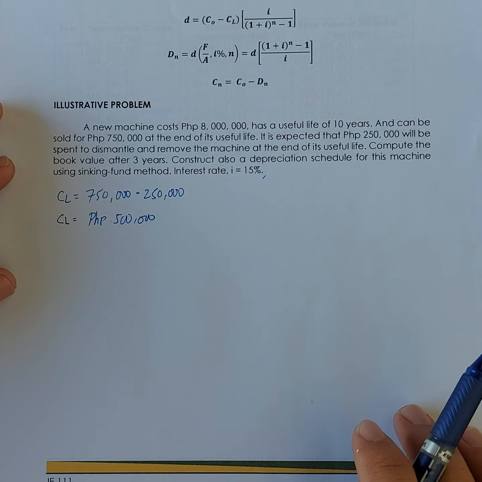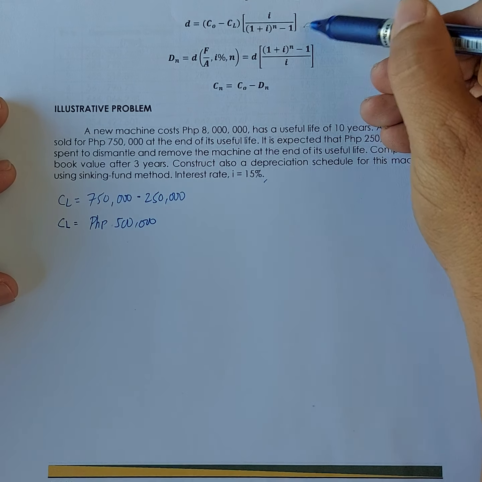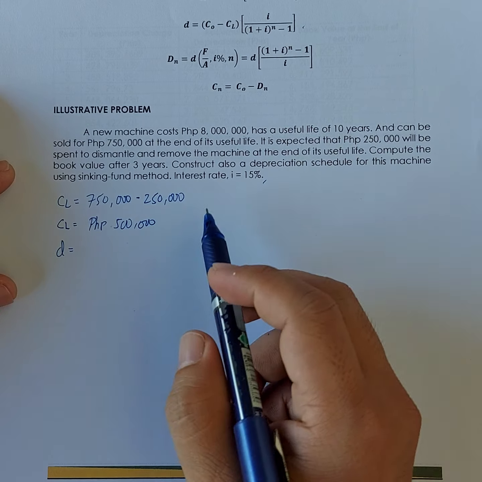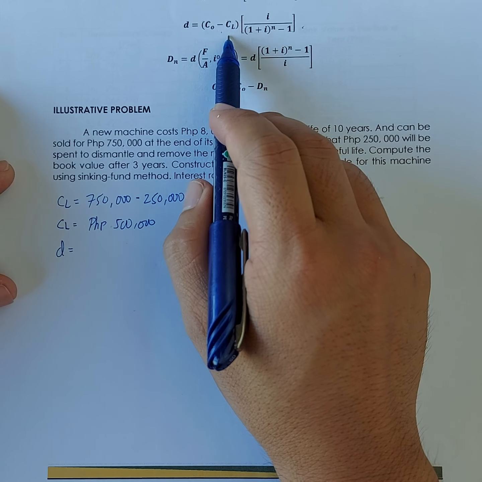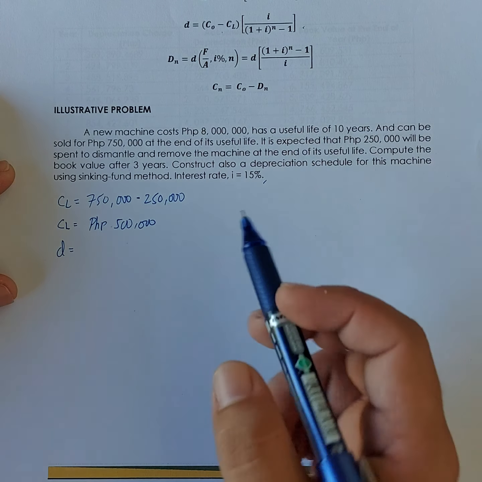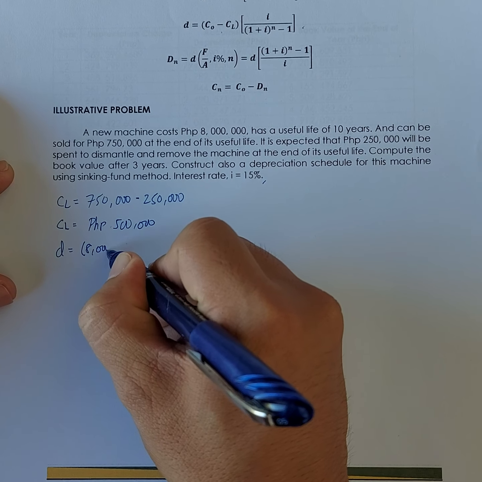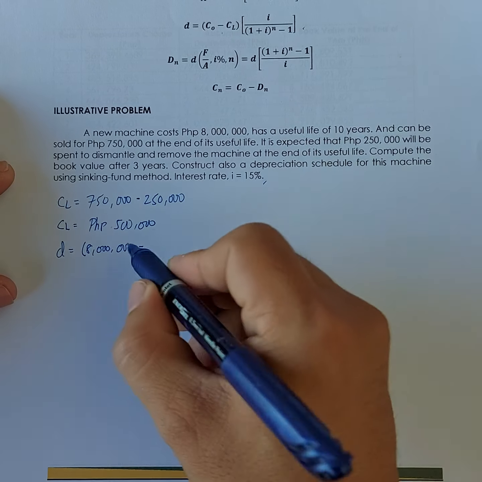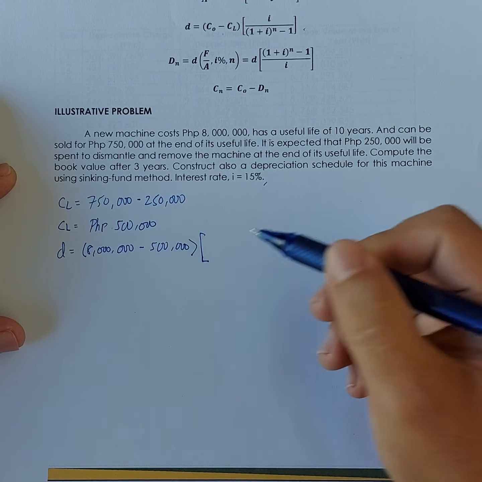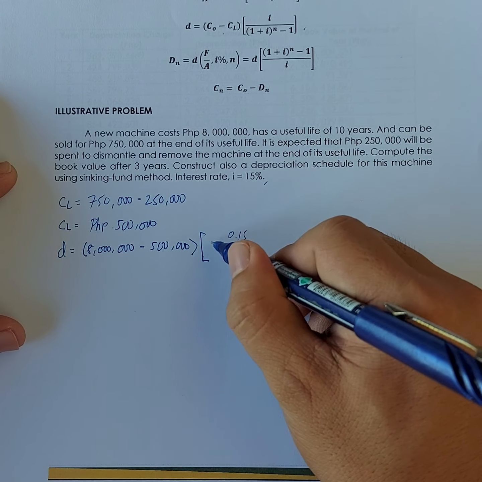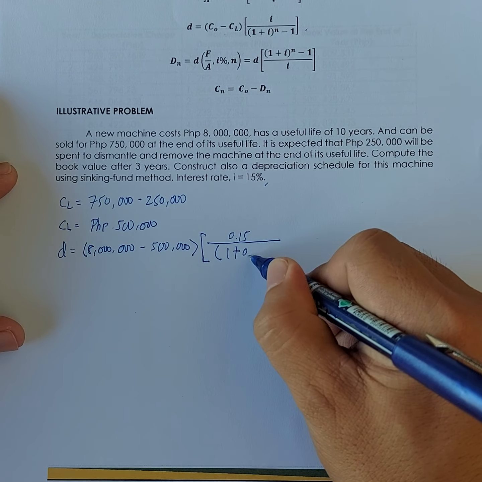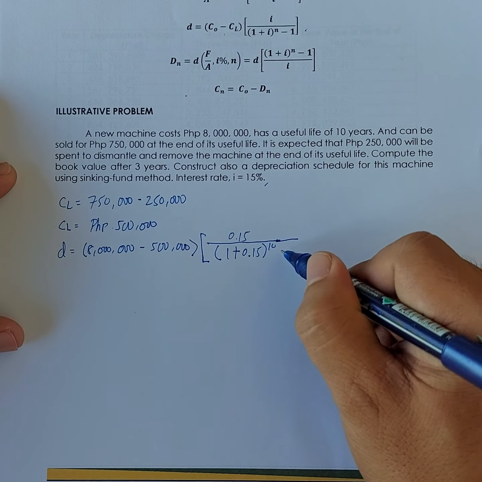Okay, next, let us solve for the depreciation. Using the formula, to solve for the depreciation, that's equivalent to CO minus CL, which is, CO natin is 8 million, CL natin is 500,000, times i, which is 15%, it should be in decimal form, over 1 plus 0.15 raised to 10 minus 1.